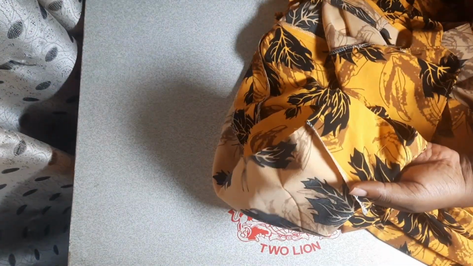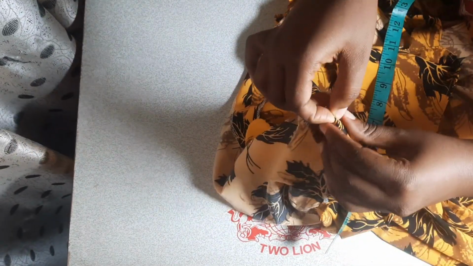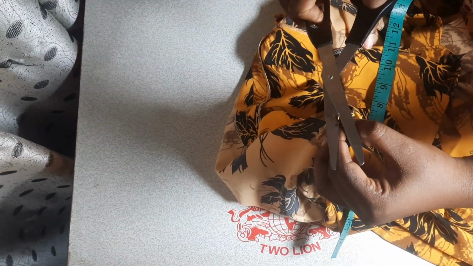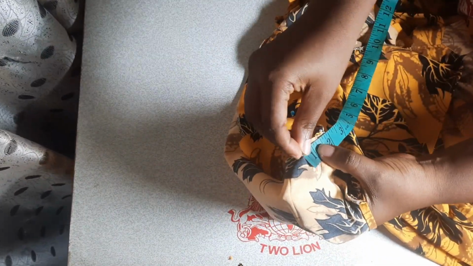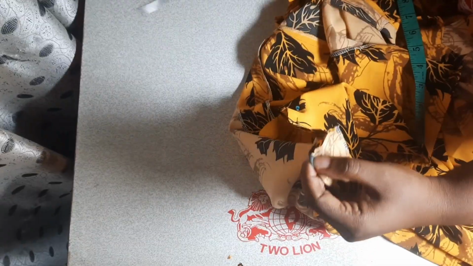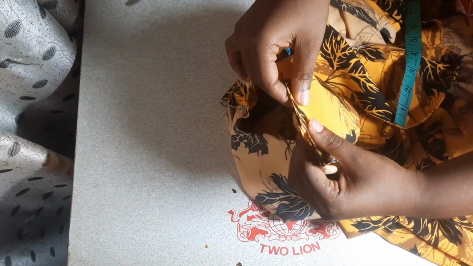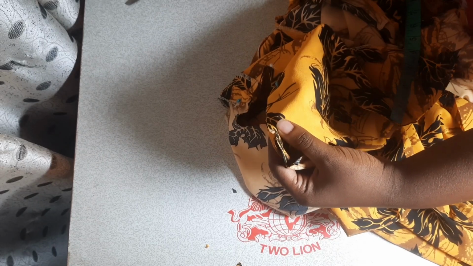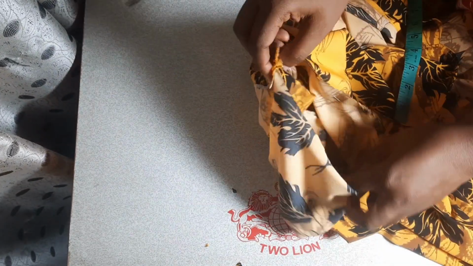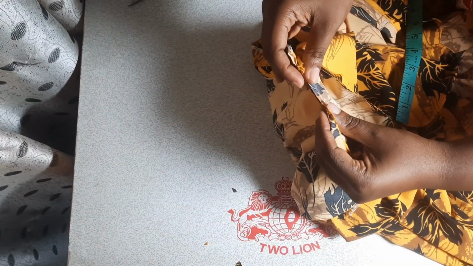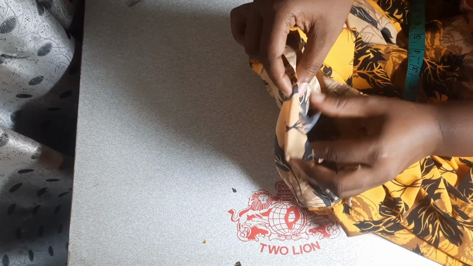Now because I want gathers at the sleeve edge there, I'm going to be marking the part where I want my gathers to start, and I want it to be 1.5 inches from my shoulder seam on both sides. So I notched 1.5 inches on the front from the shoulder seam and 1.5 inches on the back from the shoulder seam, just like that. So that is where I'm going to be stopping my pinning and also my stitching. So I'll pin the other side as well. I'll stop pinning when I get to that 1.5 inch notch.